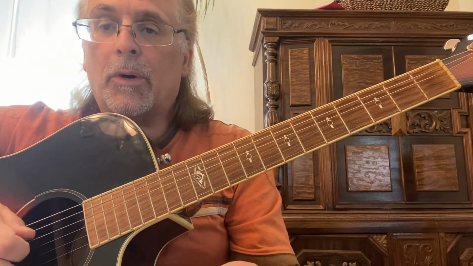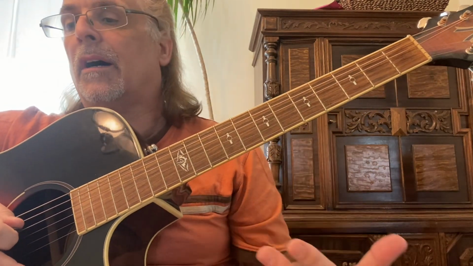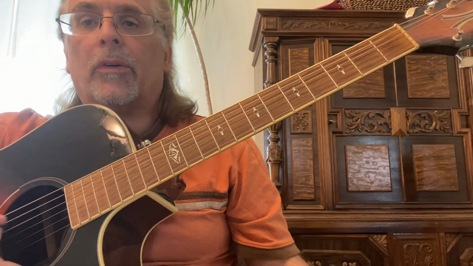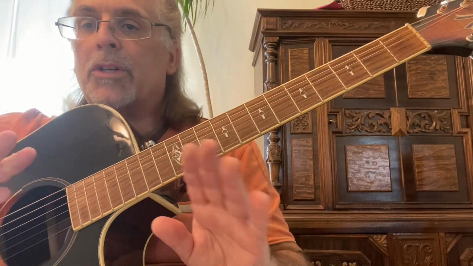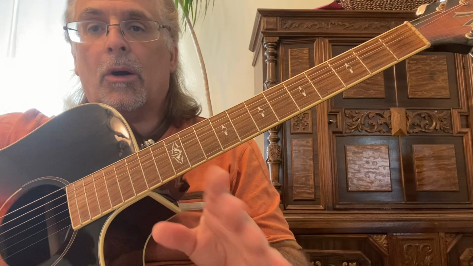The Ionian mode is the first of the modes. There's Ionian, Dorian, Phrygian, Lydian, Mixolydian, Aeolian, Locrian. So today we're just going to worry about two modes. We're going to worry about the Ionian and the Aeolian modes.